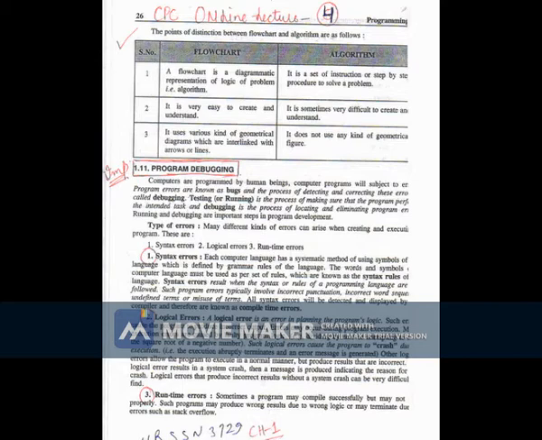For example, you are not using the correct syntax or the correct rules, right? So a punctuation mark is missing, a semicolon is missing, or a comma is missing, or any parenthesis is missing from the code. In that case syntax errors will be generated.